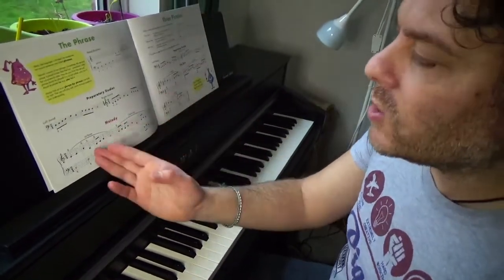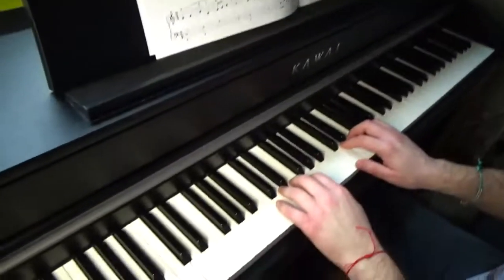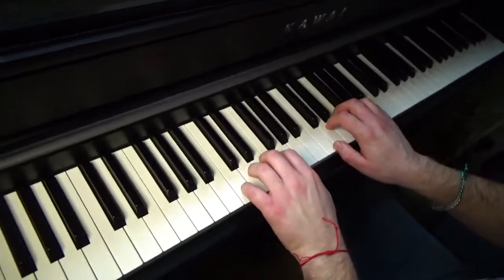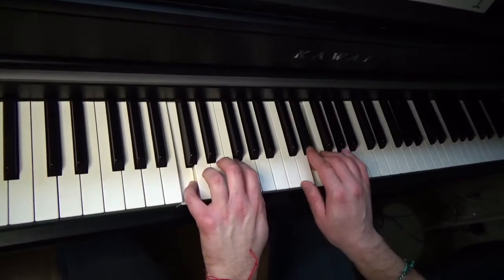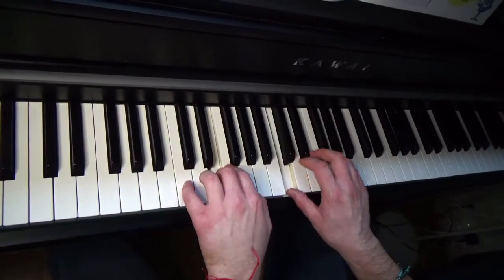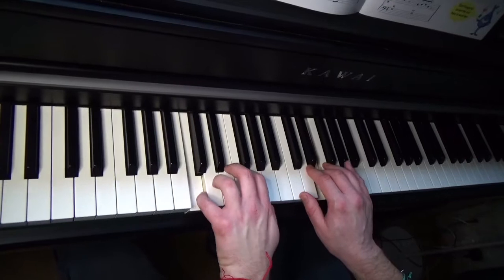For example, let's try with the first way. I will play the first one a bit louder and the second one softer, and then I will invert the order. Let's do it this way. So first louder and then the second softer. 1 and 2 and 1 and 2.